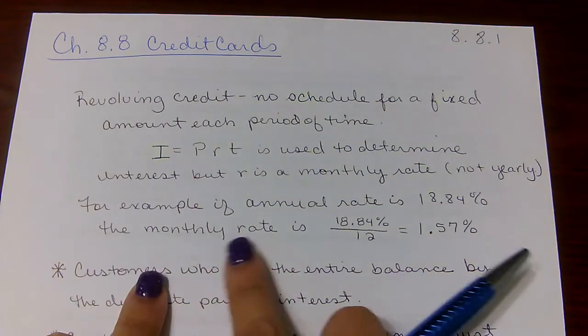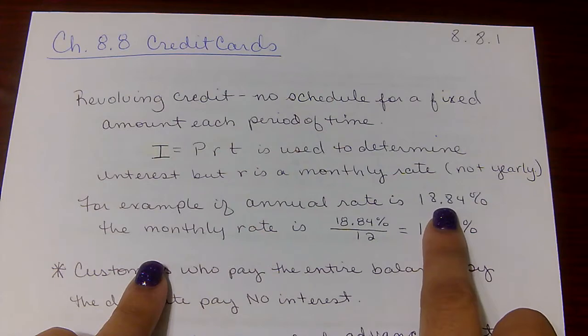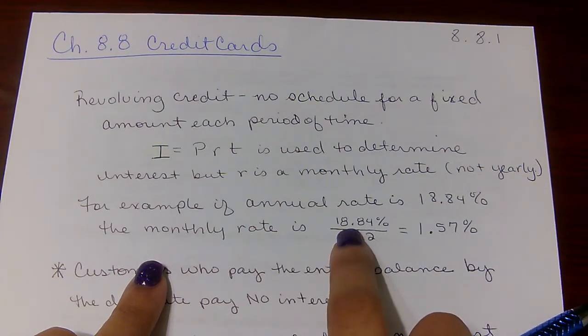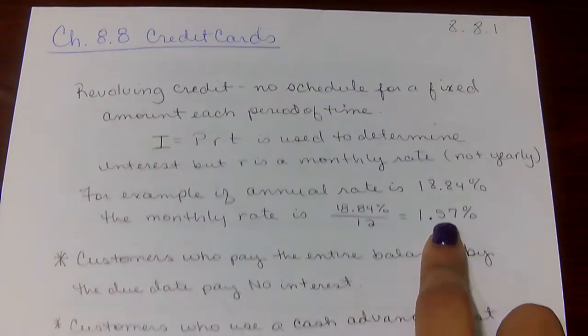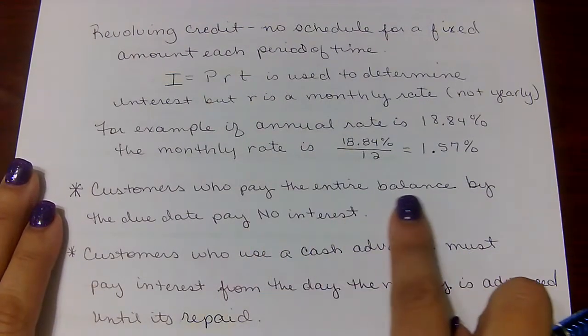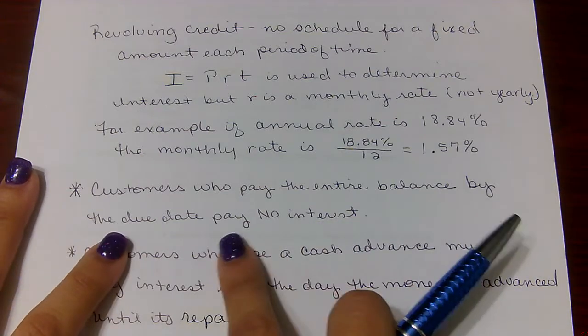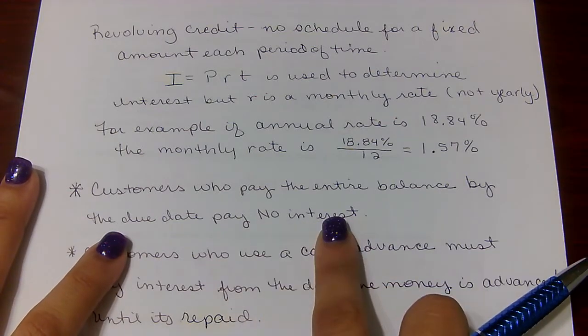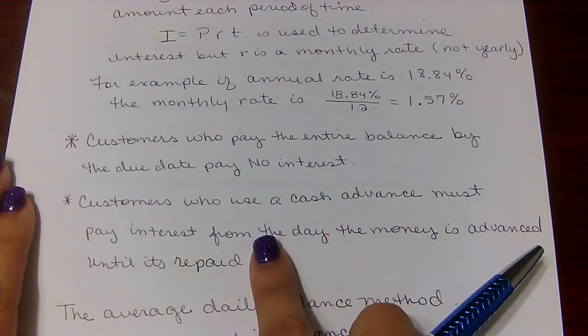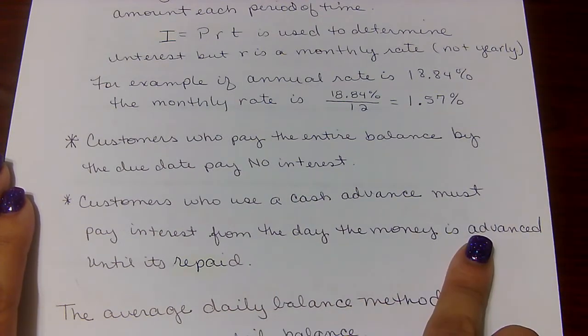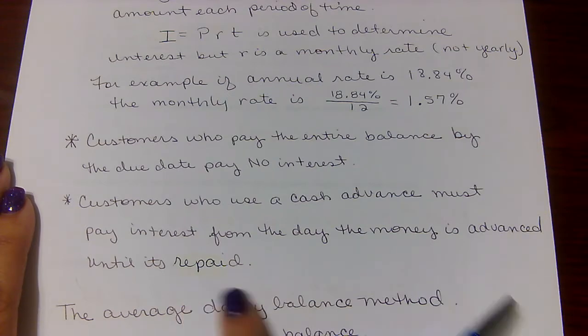For example, if the annual rate is 18.84%, the monthly rate will be that divided by 12 months. This will be the monthly rate. Customers who pay the entire balance by the end of the due date pay no interest. Customers who use a cash advance must pay interest from the day the money is advanced until it is repaid.